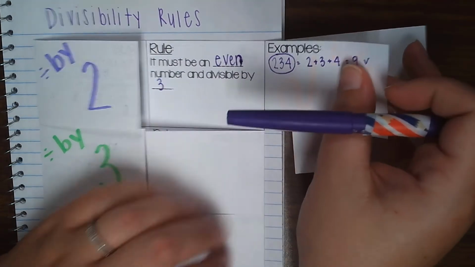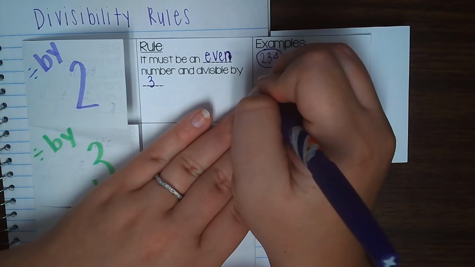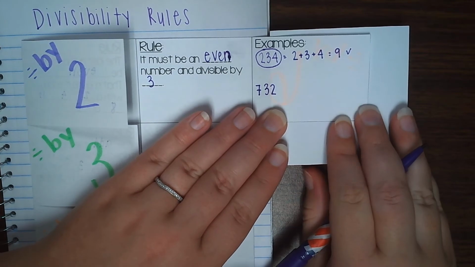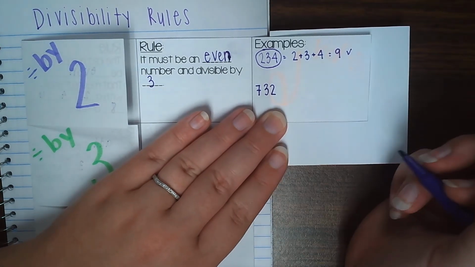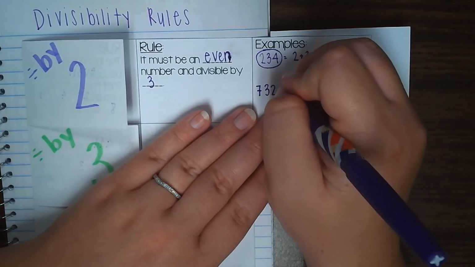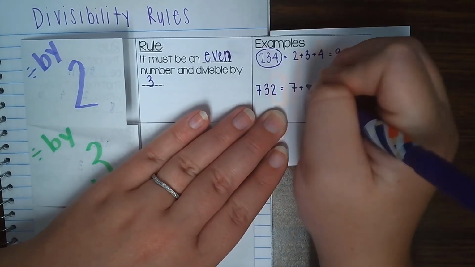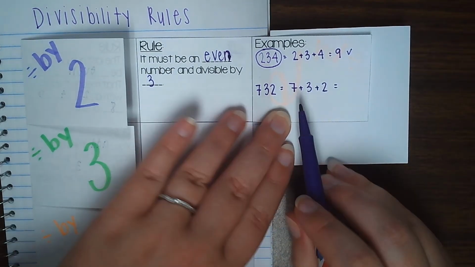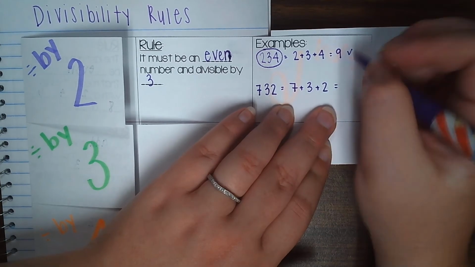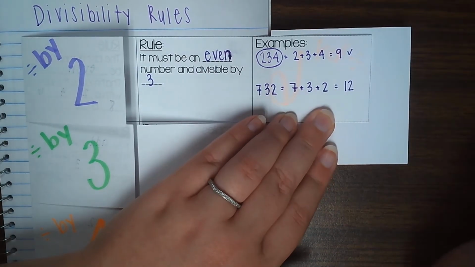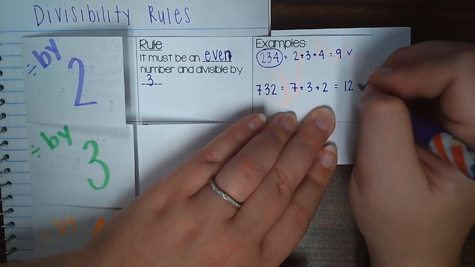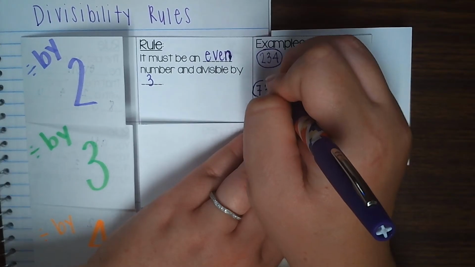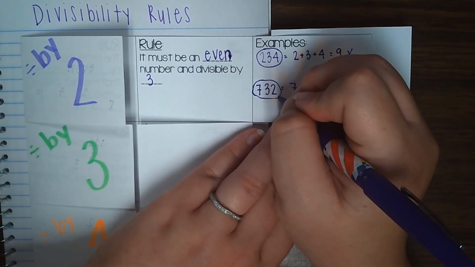Another example would be 732. Is it even? Yes, it ends in a 2. We know it's even. So add our digits. 7 plus 3 plus 2. 7 plus 3 is 10, plus 2 is 12. Is 12 divisible by 3? Yes. So we know that 732 is divisible by 6.